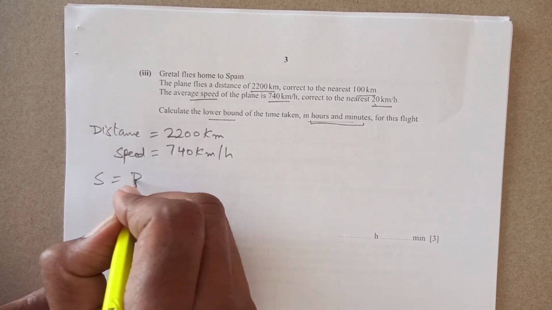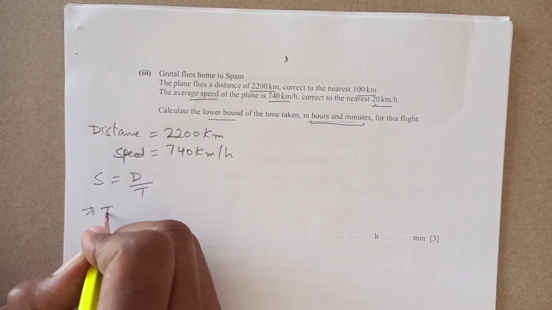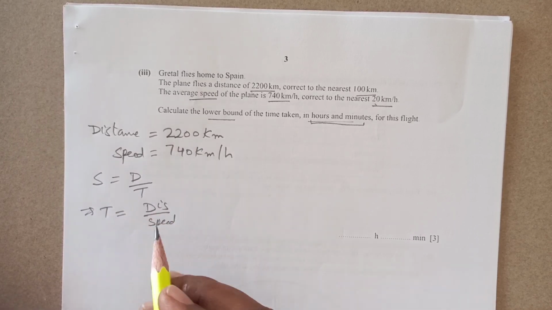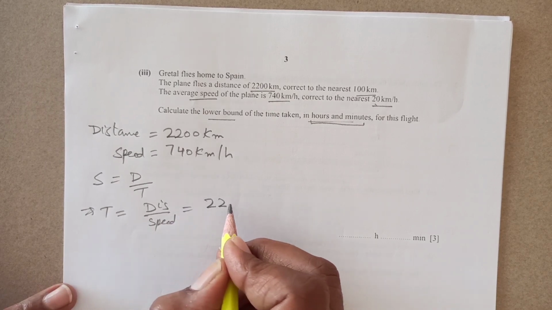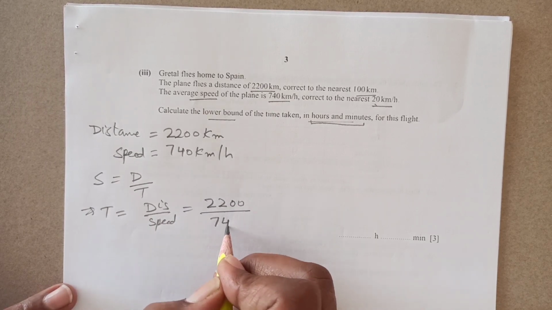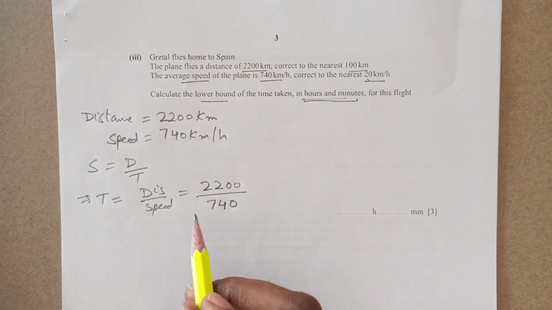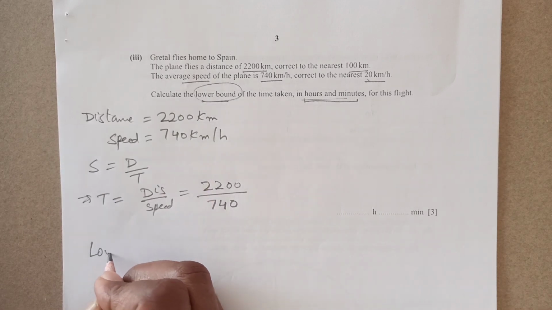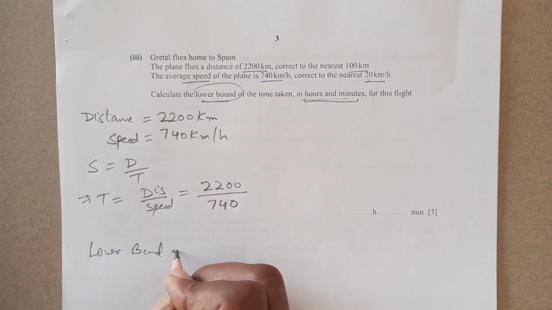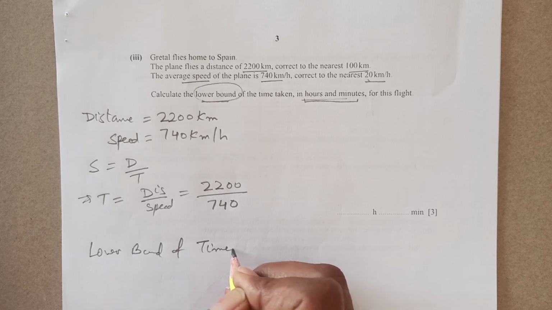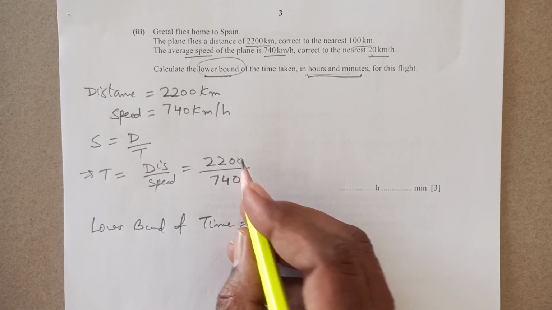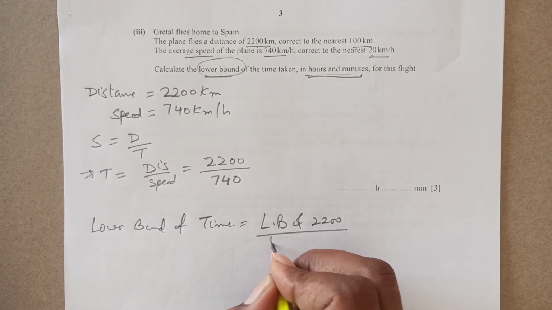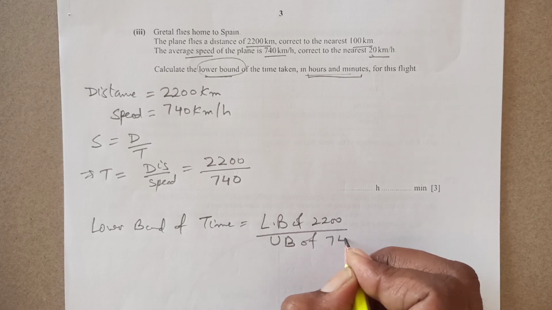So as you know that speed is equal to distance over time, so that means time is distance over speed, right? Distance over speed. Now distance is 2200 and speed is 740. So this is the time, right? Now we are looking for the lower bound of the time. So to get the lowest answer of this, we have to take the lower bound of 2200 over the upper bound of 740.